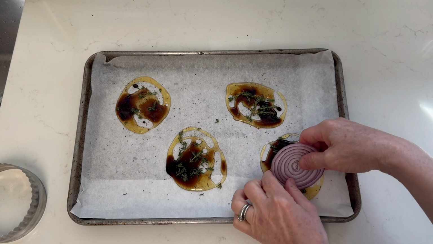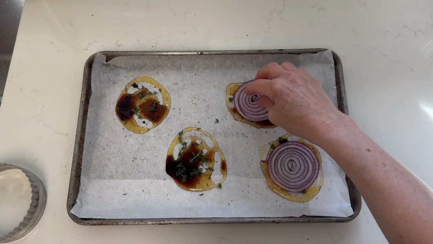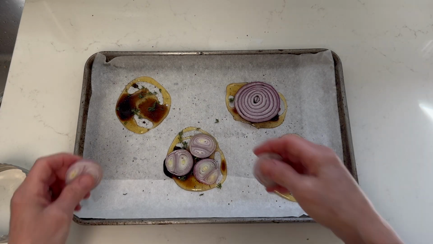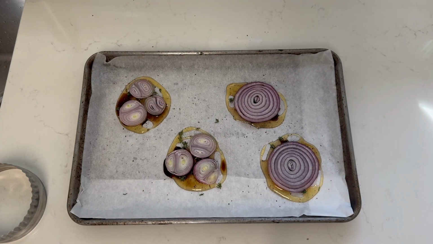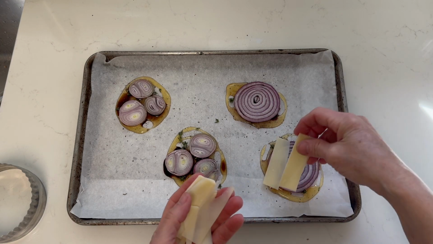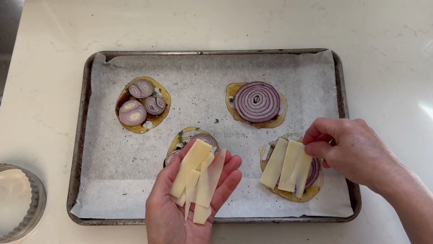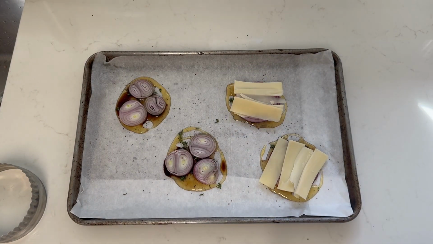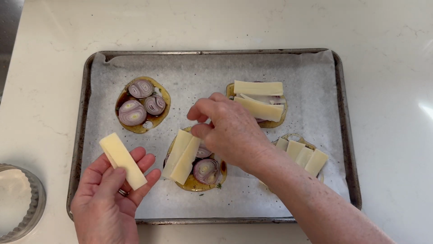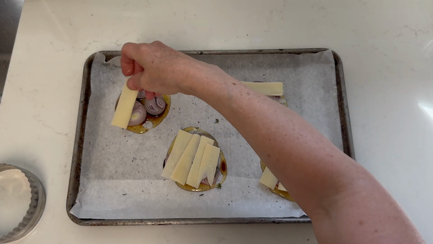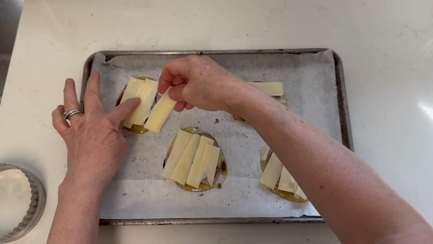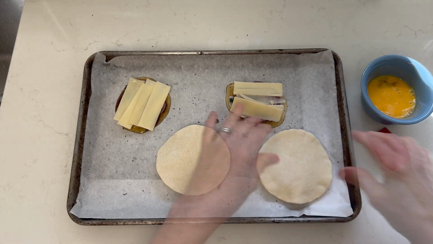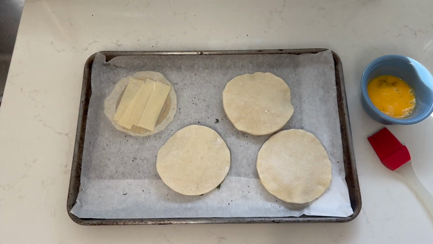And the onions. Now I had a red onion, so I thought maybe I'll do 2 red onion and 2 shallot. So that's what I'm doing here. And you're going to follow that with the cheese. Now you'll see we're building this from the bottom up. Finally, you're going to pop those round circles and or pastry, however shape you want, on top.